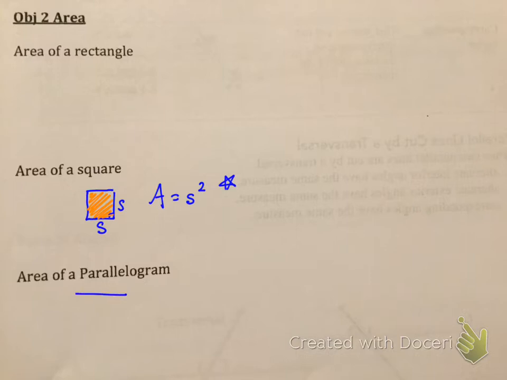All right, so the next one we have to do is the area of a parallelogram. So here's a parallelogram. So a parallelogram means that the base and the top are parallel to each other, and so are the sides. So when I say base and top, here's the top, and here's the base. So the bottom is the base, the top is the top, okay? And then my sides are also parallel to each other, okay?